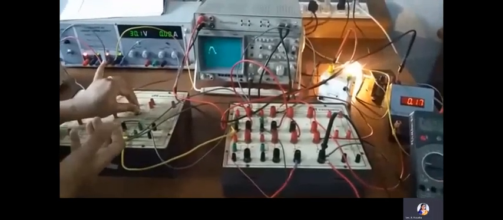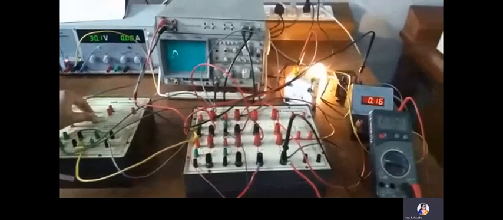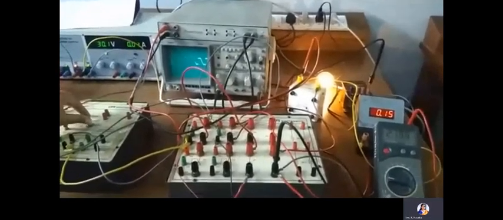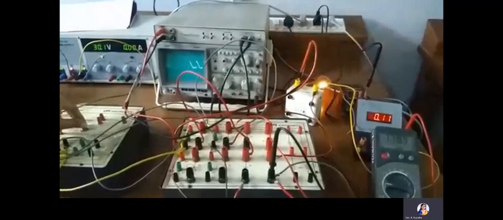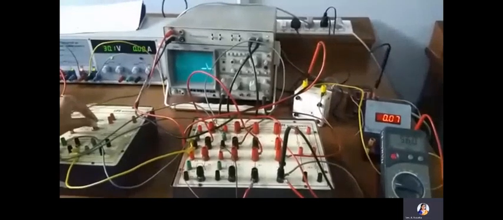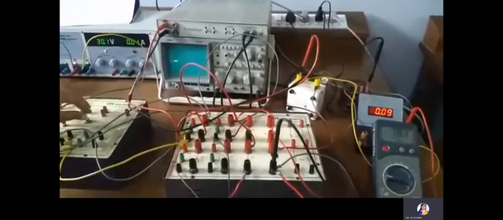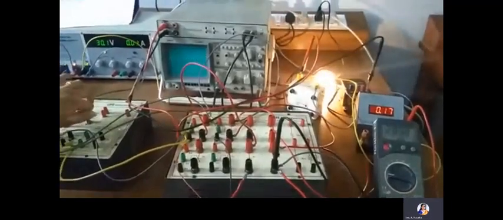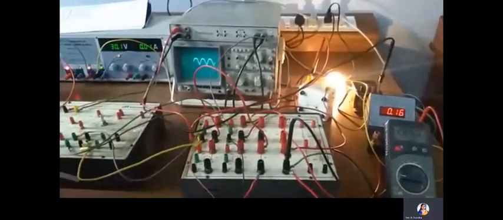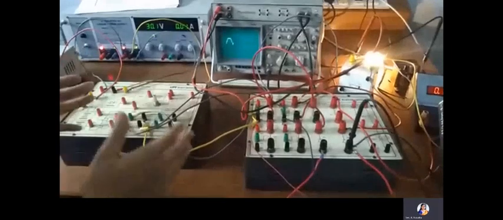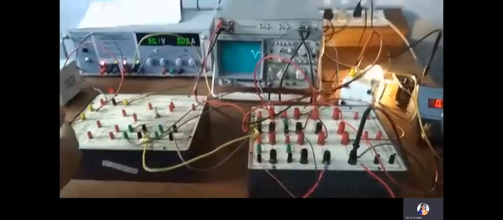Now the value of alpha is 18 degrees. The output voltage is 275 volts. When alpha is around 45 degrees, the output voltage is 219. When alpha is 90 degrees, the output voltage is 129. Alpha is 90 plus 18, and the output voltage is 78.3. This is how you can note down the values of rectifier output voltage when you have connected RL load. One thing to be remembered: whenever you are measuring voltage across the load in case of a half controlled rectifier or full controlled rectifier, the multimeter should be kept in DC mode.